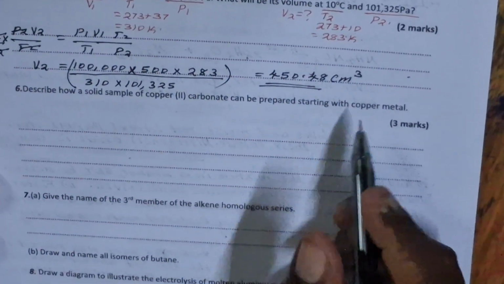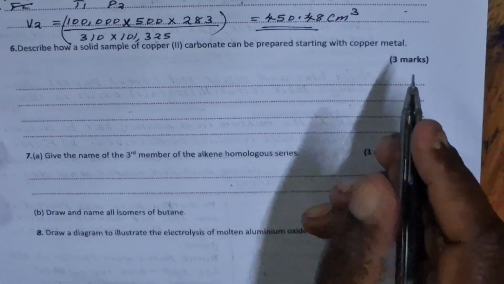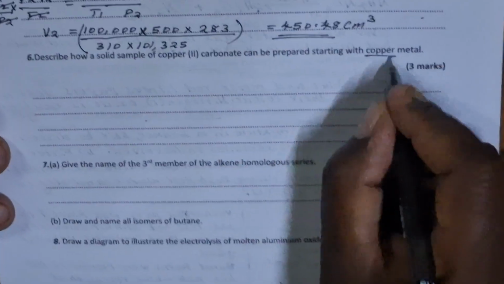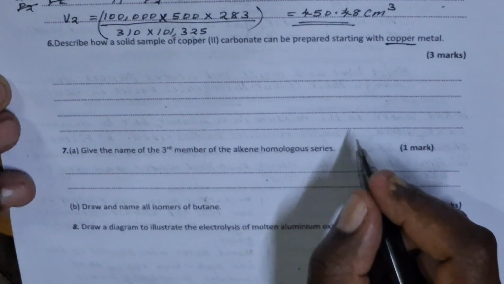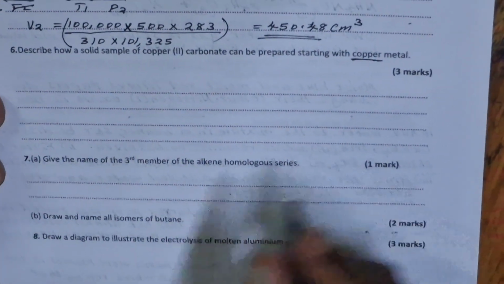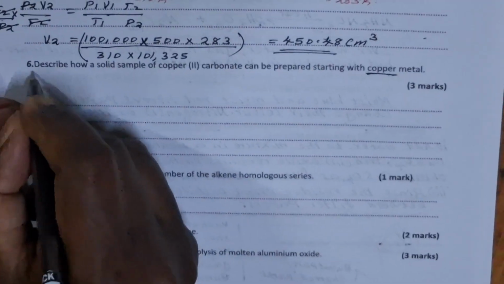So we are going to start first of all by oxidation of copper. We oxidize this copper to form copper 2 oxide. So we are going to start with the first one.